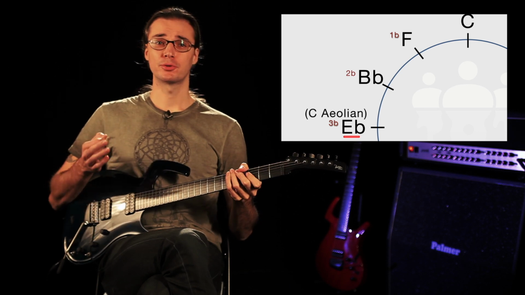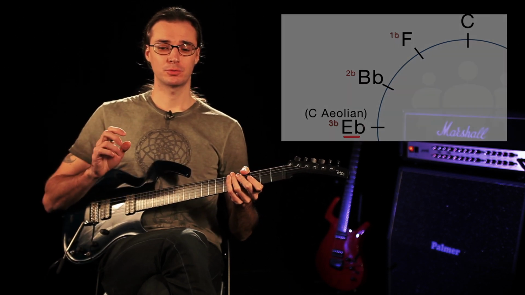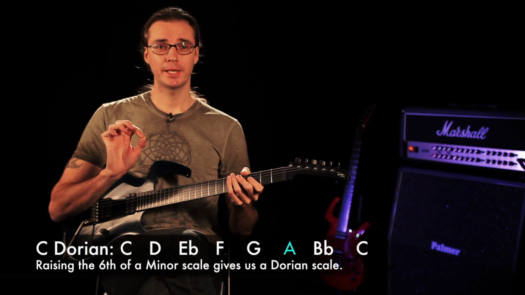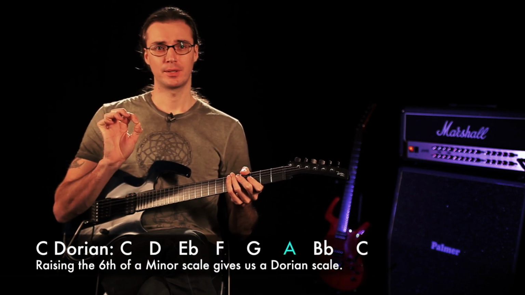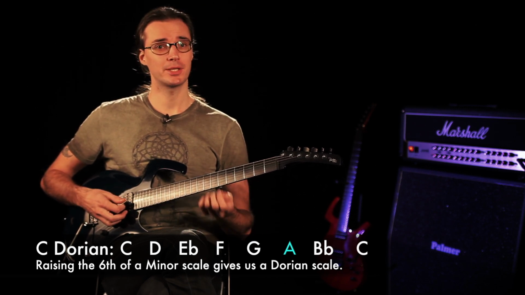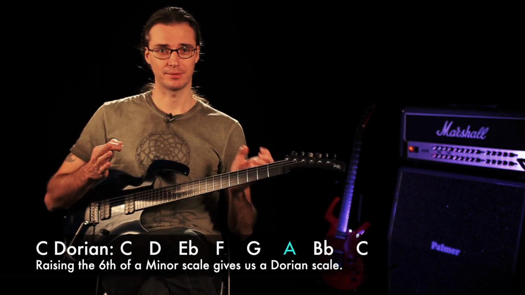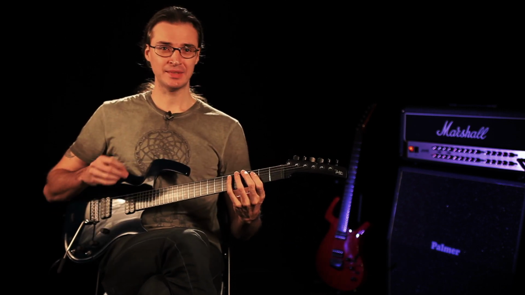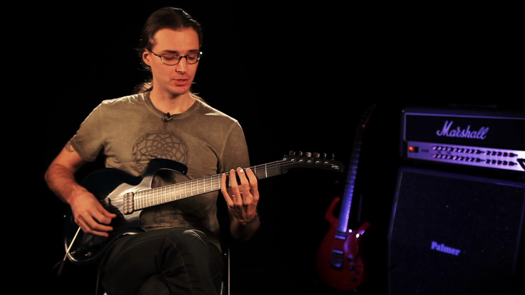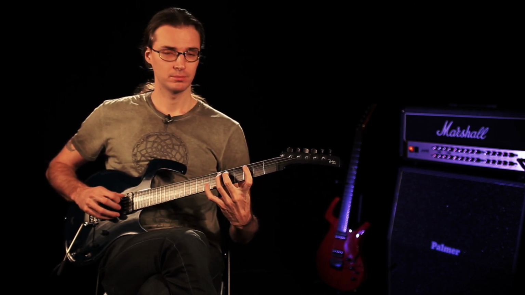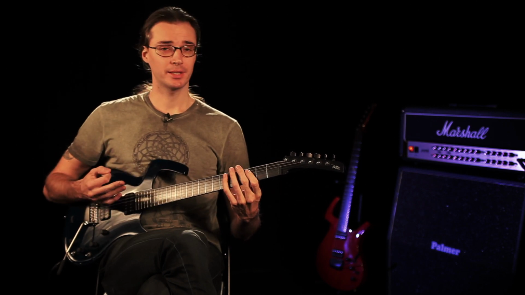Now I look at the formula for Dorian, and I realize that if I want to transform a minor scale into a Dorian scale, I have to raise the 6th note. That means that I have now 3 flats, but one of them will be lost because I'm raising a note. So a sharp and a flat erase themselves. And so now I have a scale that only has 2 flats. And so C Dorian is a scale that has 2 flats.